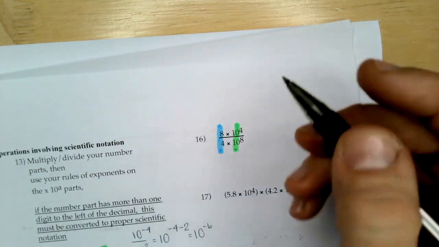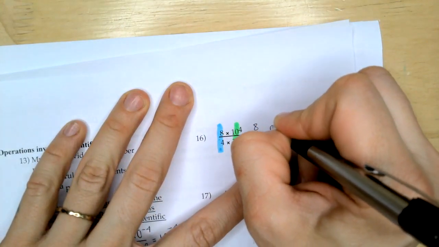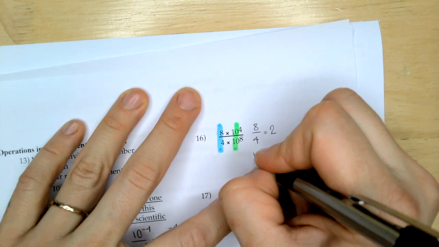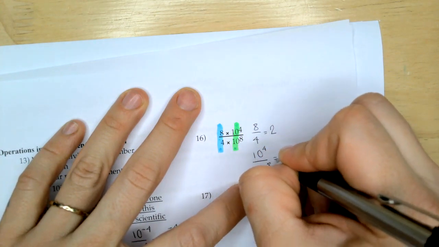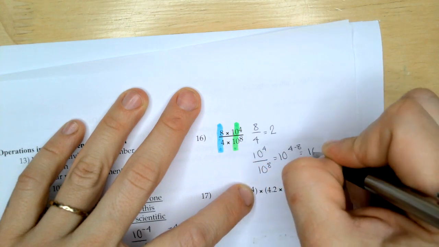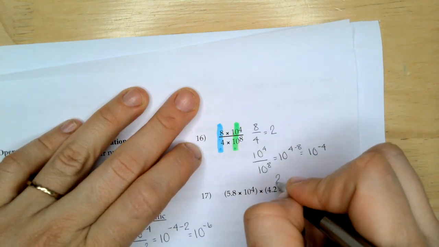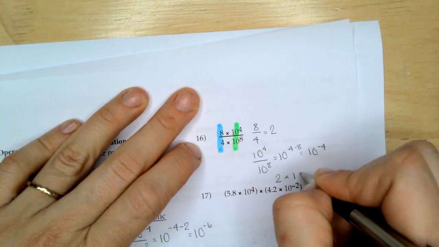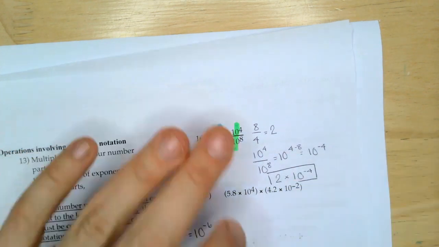All right. 8 times 10 to the 4th divided by 4 times 10 to the 8th. Just going to divide it. 8 divided by 4 becomes 2. 10 to the 4th divided by 10 to the 8th becomes 10 to the power of 4 minus 8, which is 10 to the negative 4th. So we have 2 times 10 to the negative 4th as our final answer there.